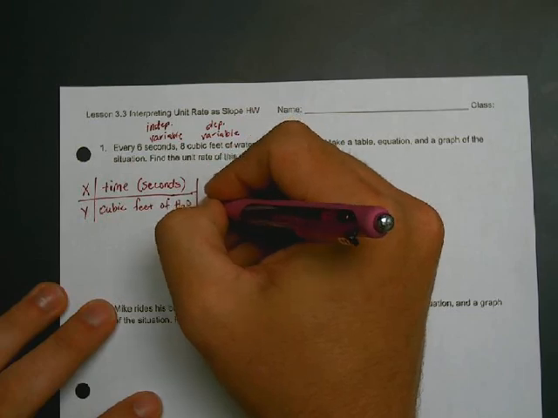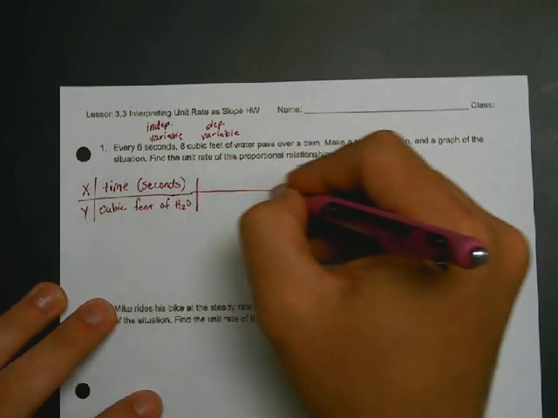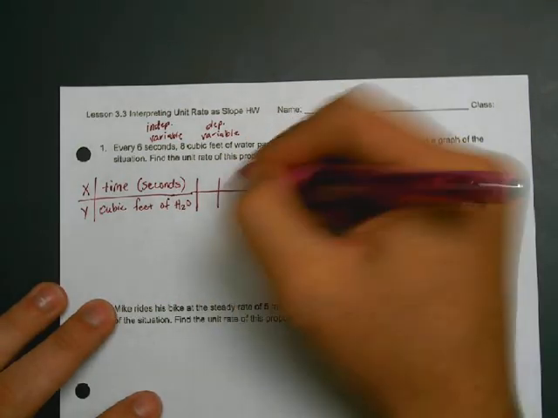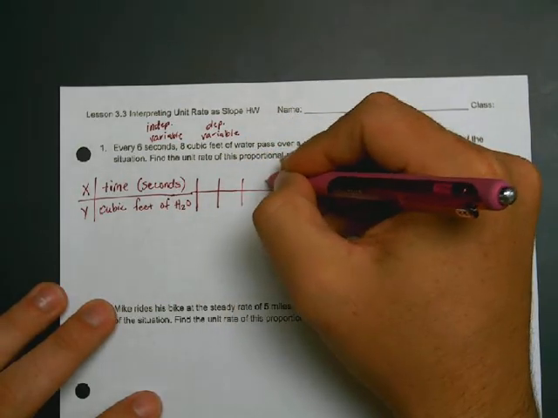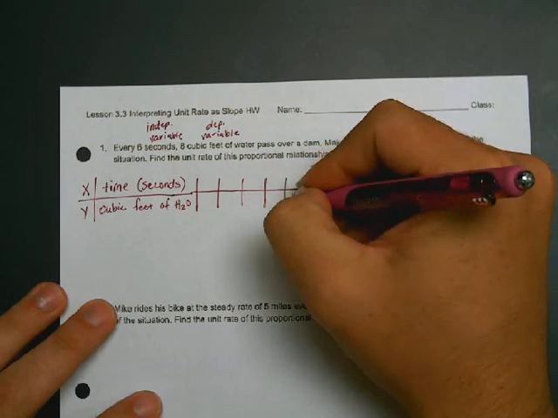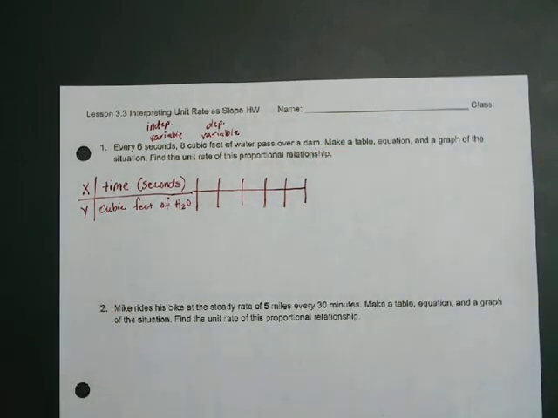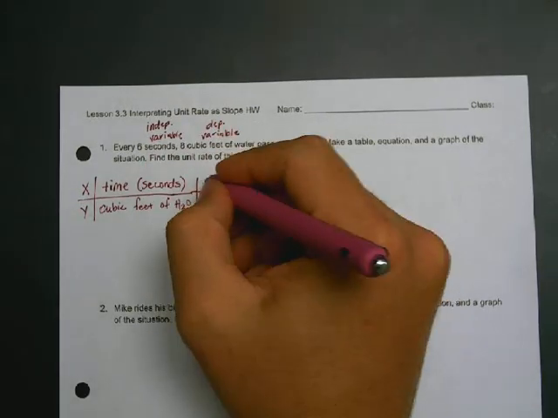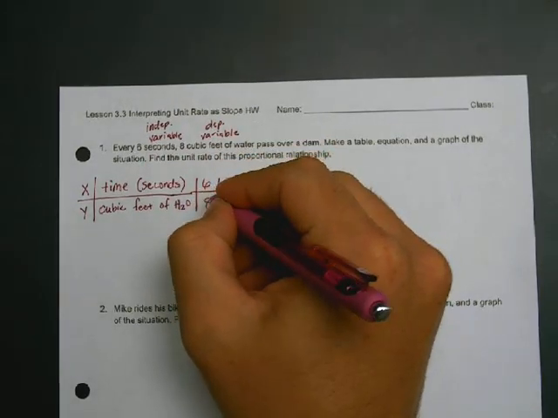Then from there, we can extend the table out for our numbers. Now we have that, we can throw in some columns here. The question always with students is, what number do I start with? Well, they already give you two numbers. If they say in 6 seconds, 8 cubic feet of water passes over the dam.